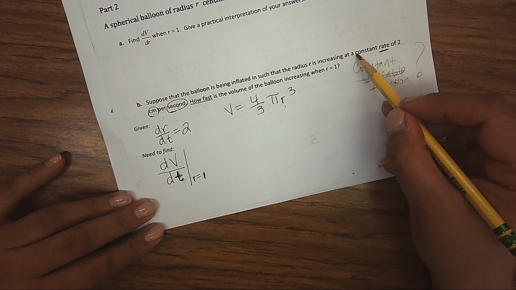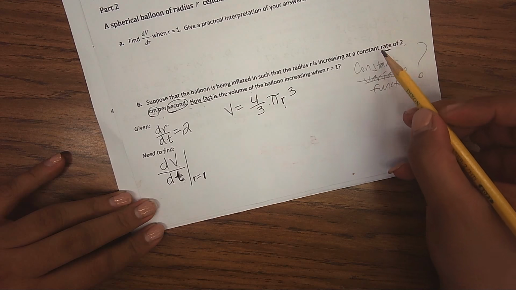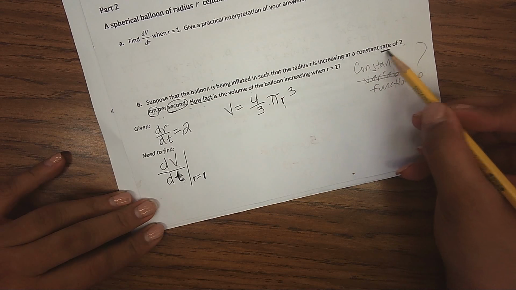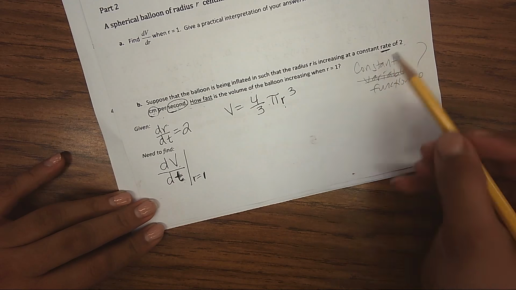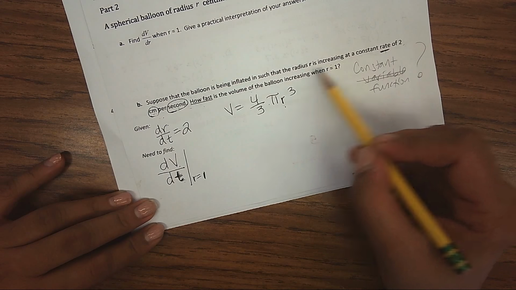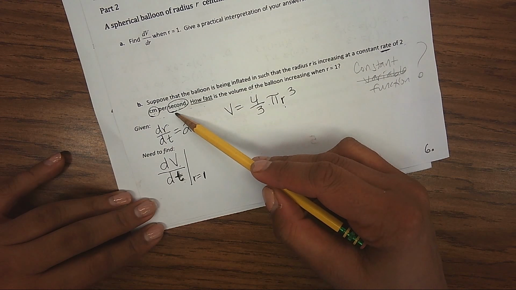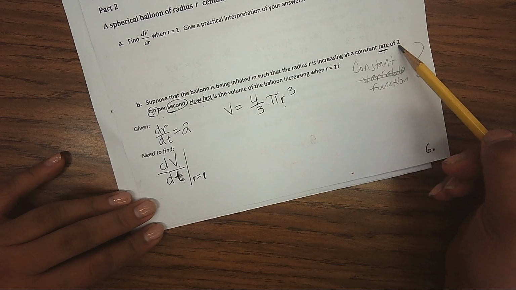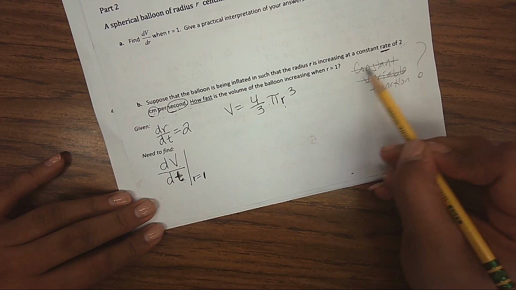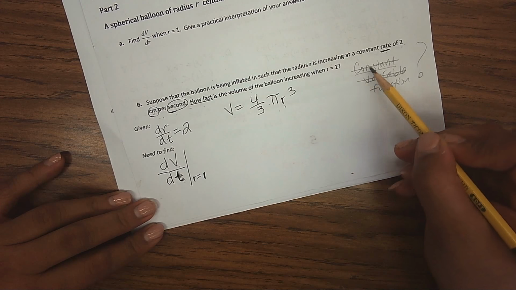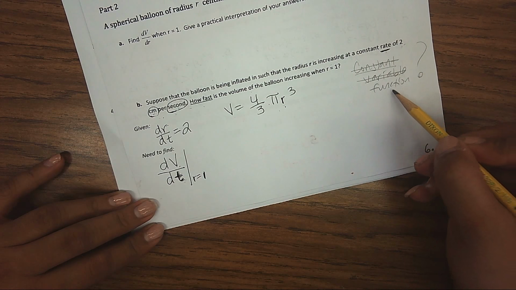I know it says constant rate, but the rate means that the radius is changing in length. Because the radius is increasing, since we're blowing a balloon, the radius increases 2 centimeters every second that goes by. It is not a constant. The radius is not a constant. The radius is a function.